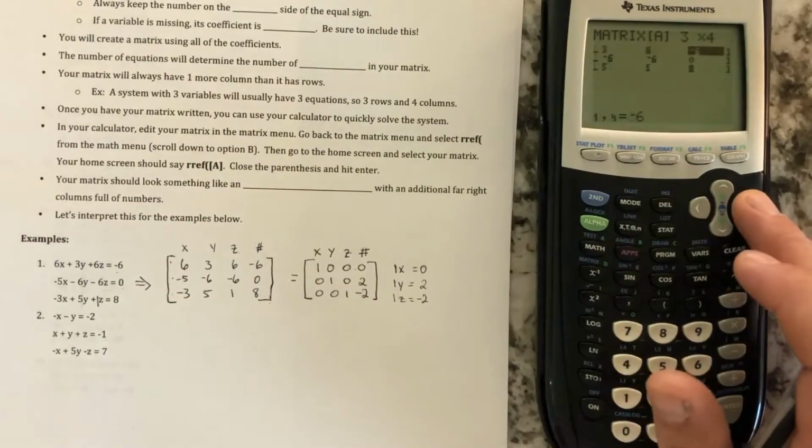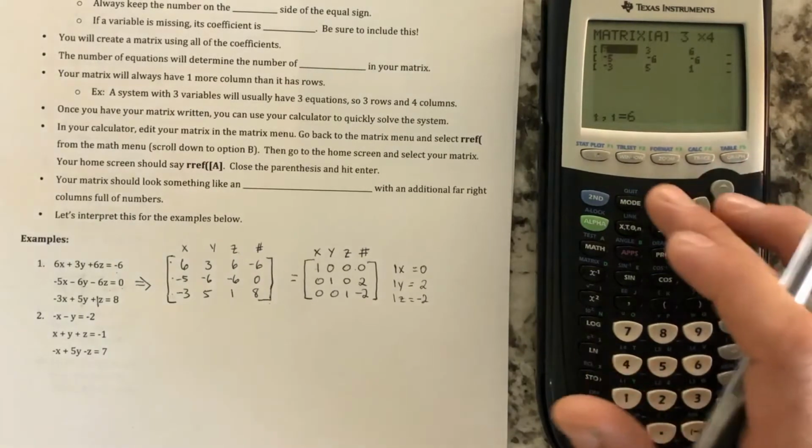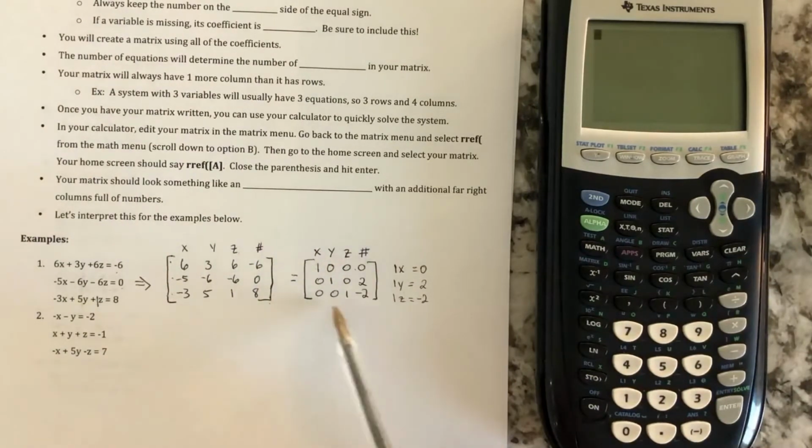And you can see that I've already done this. I've already put this matrix in the calculator. Take a minute and do that on your own. Then what we're going to do is we're going to get this matrix.